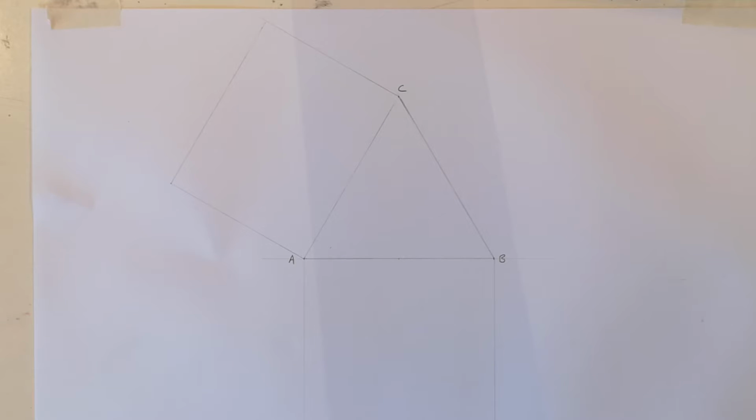Hi everyone, this is another axonometric question. This is from the higher or the ordinary level in 2013. It's very similar to the last video that I did. I just sped it all up.